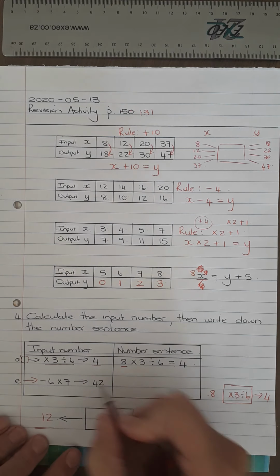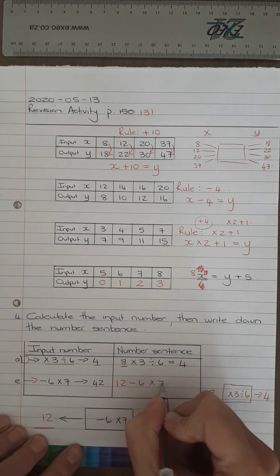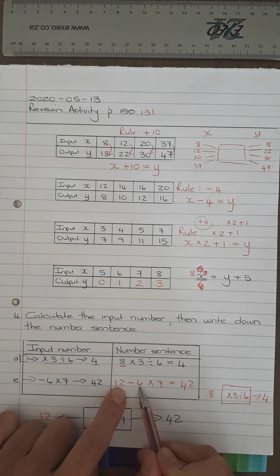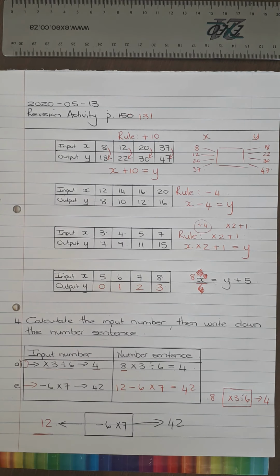Now let's see if it works. 12 minus 6 times 7 equals 42. 12 minus 6, 6. Times 7, 42. Yes, that's correct. That's how you do it.